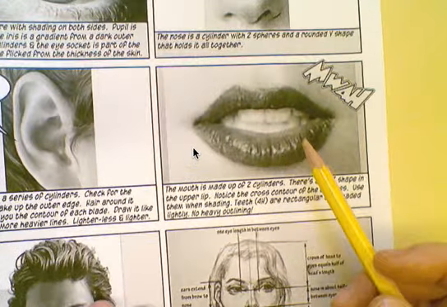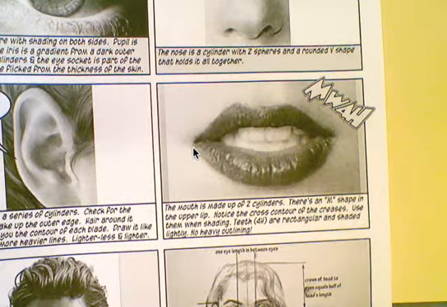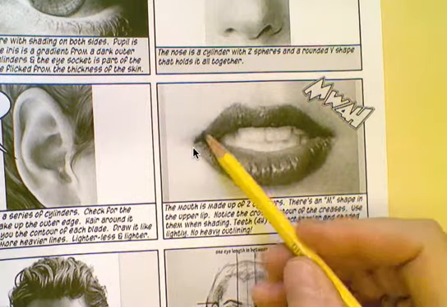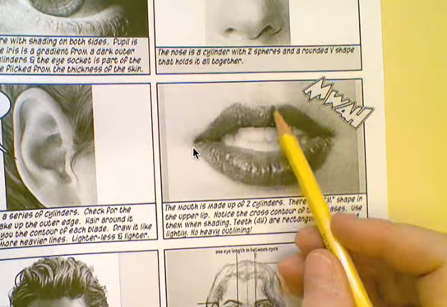So now let's look at this. What letter does this remind you of? An M. Do you see? I'm not drawing a mouth and I'm not drawing lips, but I know how to draw the letter M. And we're going to look to see how kind of flat it is. Like this is fairly flat in here.